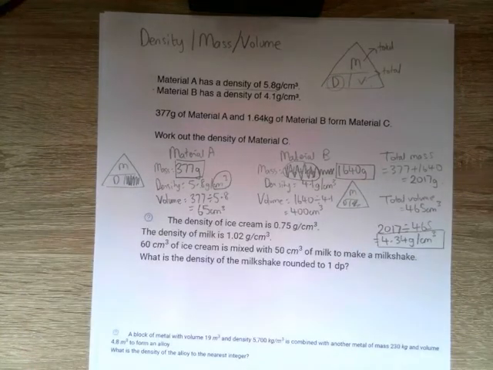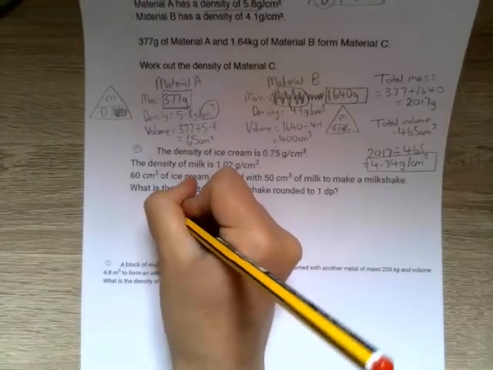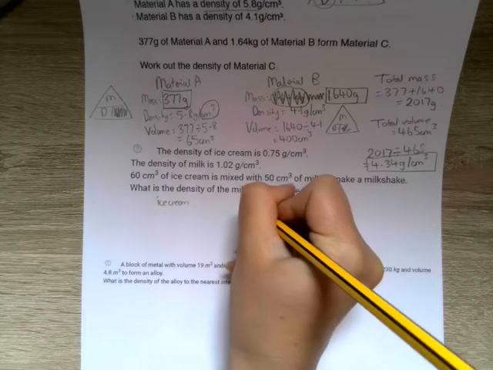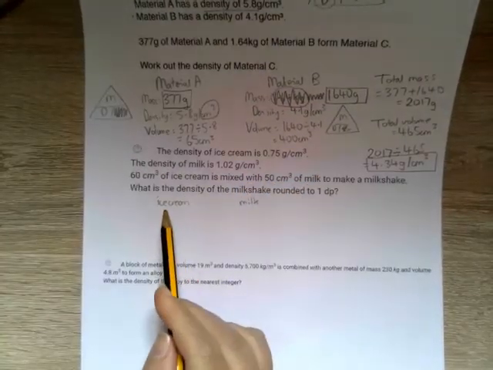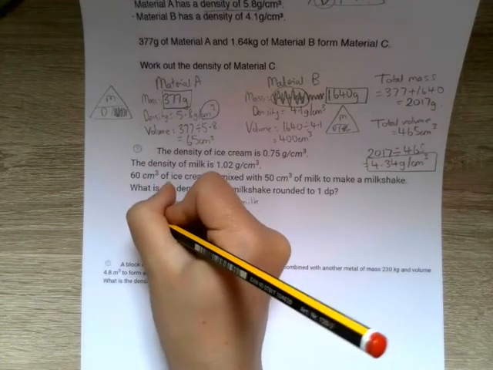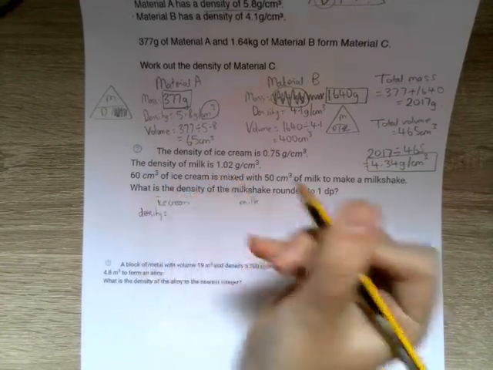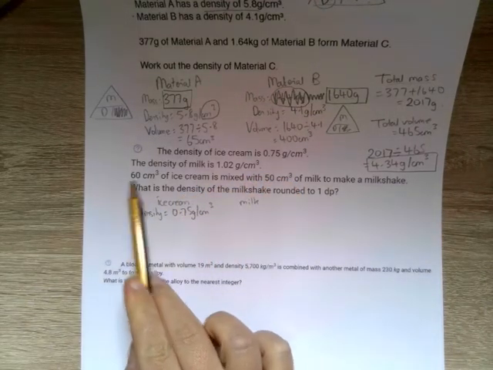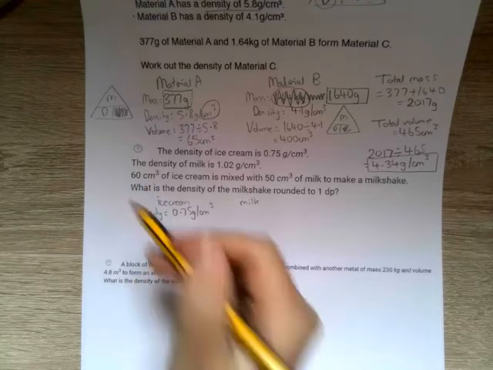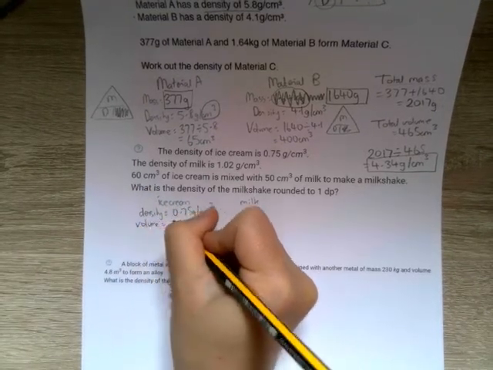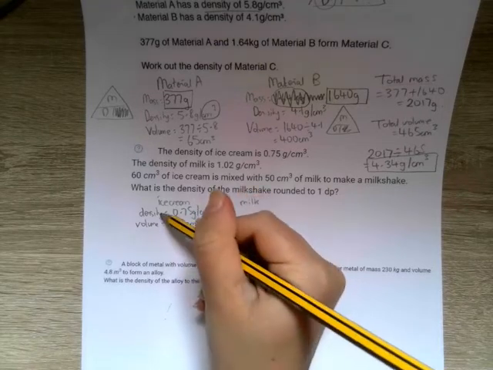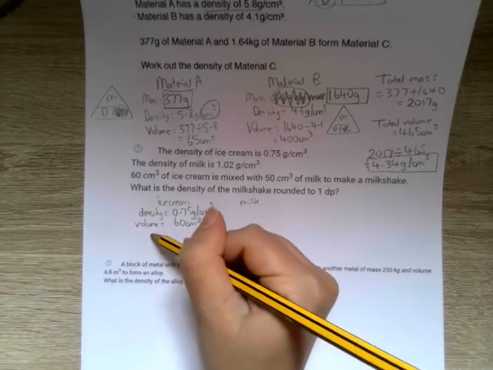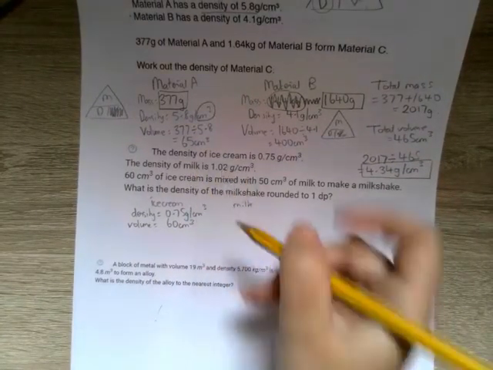Okay, so the next one then is to do with ice cream and milk. Let's write down those two things. Right, what do we know about the ice cream? Well, we know the density is 0.75, so let's make a note of that. What else do I know about the ice cream? I know this time a volume, because it's told 60 centimetres cubed. So you can see here I've got the density and volume, but I'm missing a mass. That's probably something we're going to work out in a minute. Milk, what do we know about the milk? Well, density is 1.02.